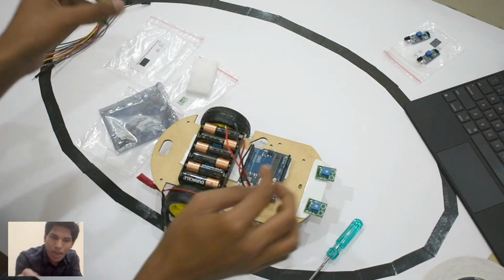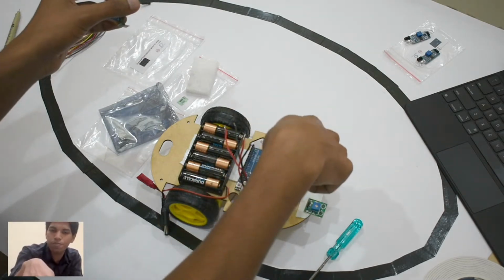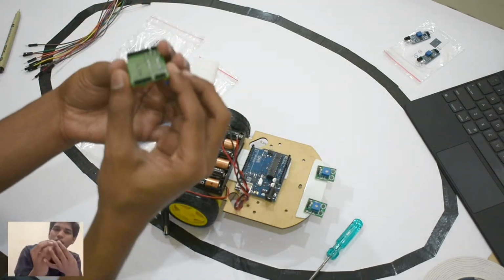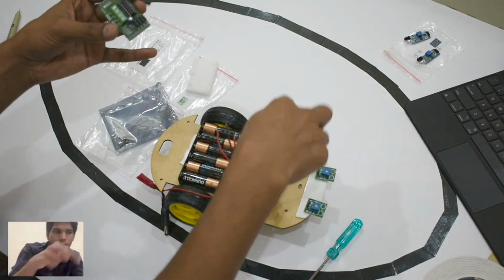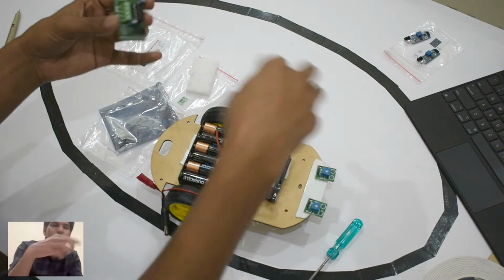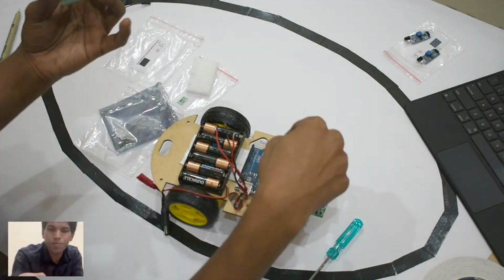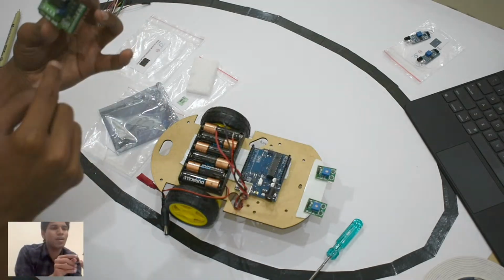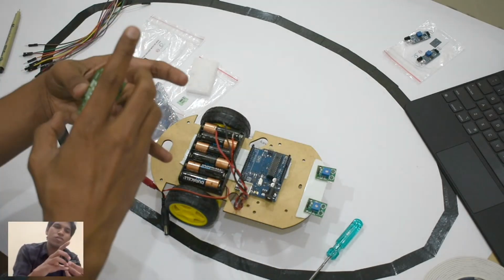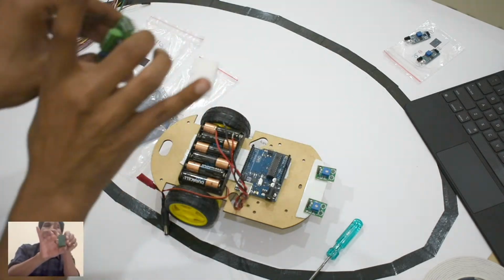This motor shield has the same numbering of pins as this Arduino. So I know that the pins here are numbered 0 to 7, and here they are numbered from 0 to 7. So I'm just going to connect them accordingly.